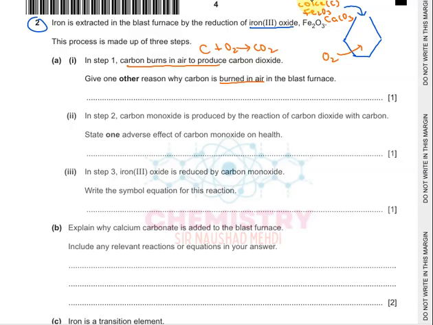So the reason was that when the carbon will burn with the oxygen, it will be an exothermic reaction, and because of this exothermic reaction, a lot of heat energy will be produced over here. That high temperature will be utilized to decompose the calcium carbonate, CaCO3, which will be further used to remove the impurities.